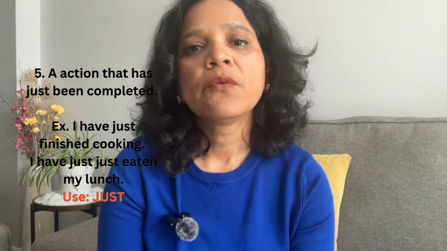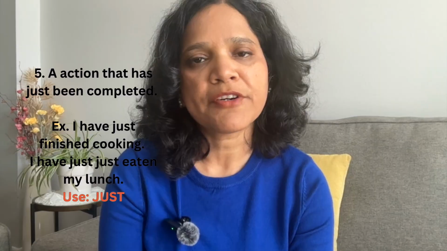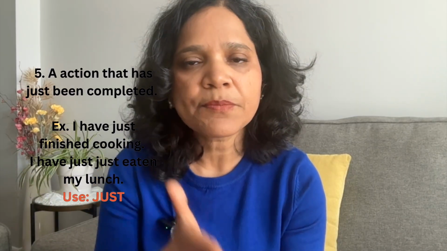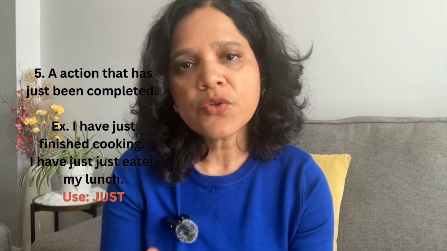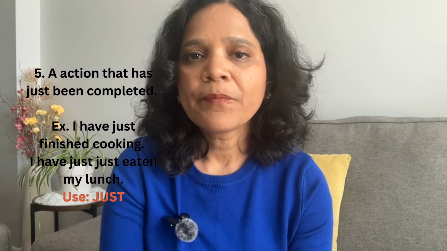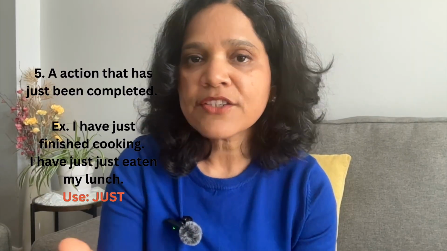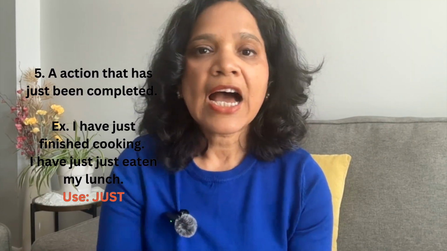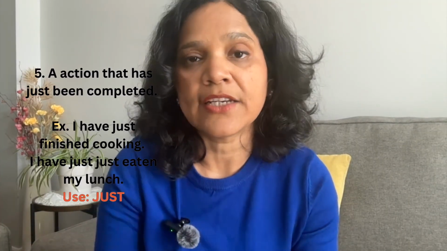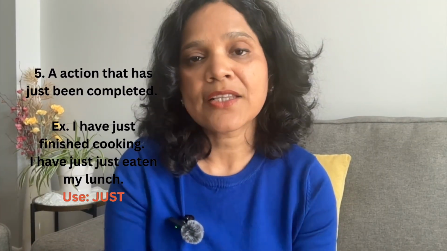Situation 5, where you should be using the present perfect tense, is an action that started in the past but has just been finished. We often use the time marker just with it. For example, I have just finished reading the book, or I've just finished my homework, or I've just finished cooking dinner. This is another situation to use the present perfect tense.